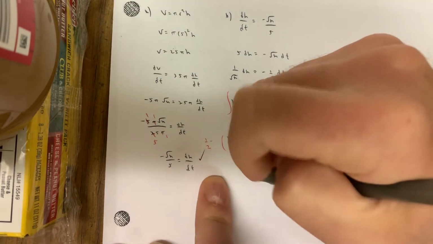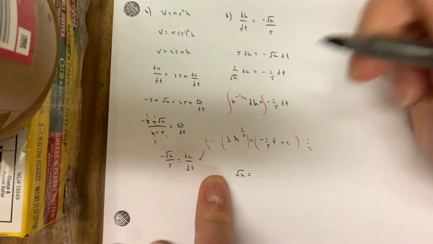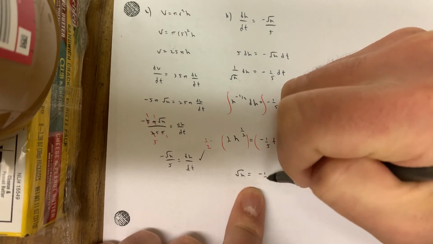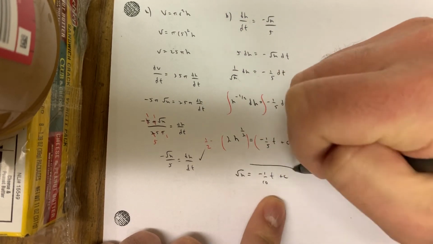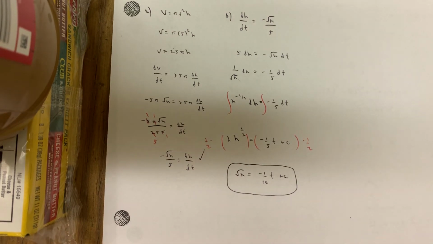Okay, and here we're going to get h to the 1/2, so how about radical h, just for kicks and giggles, is equal to what? Negative 1/10 t, and then just plus c, right? A constant times a constant, just another constant. Okay, so hopefully that's not too terrible right there.